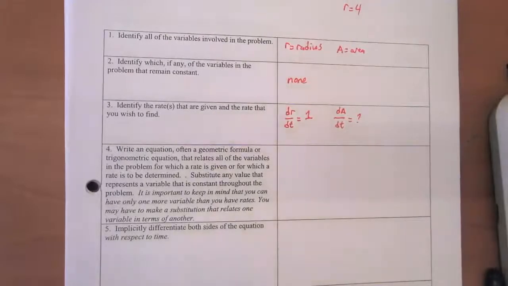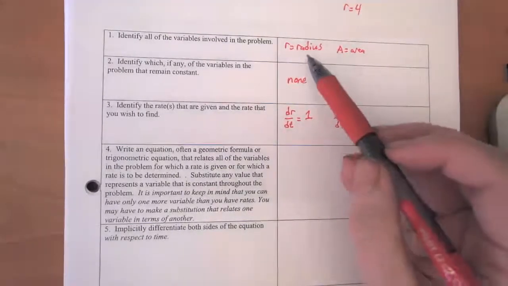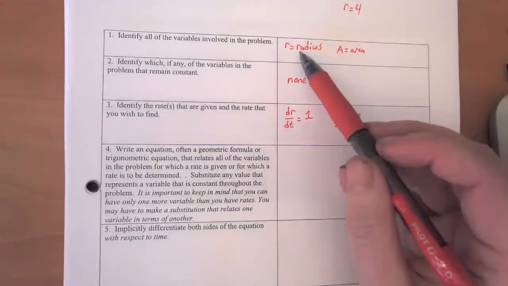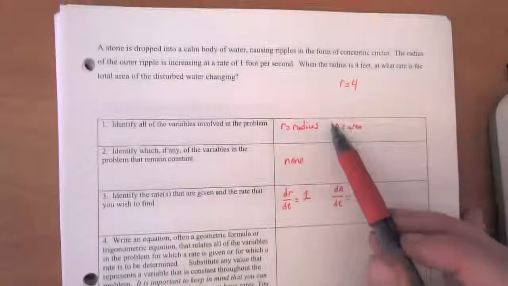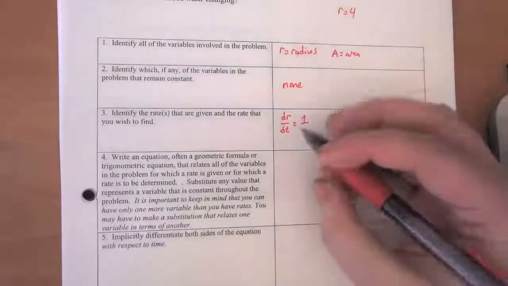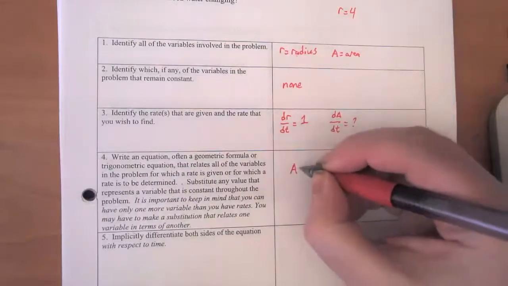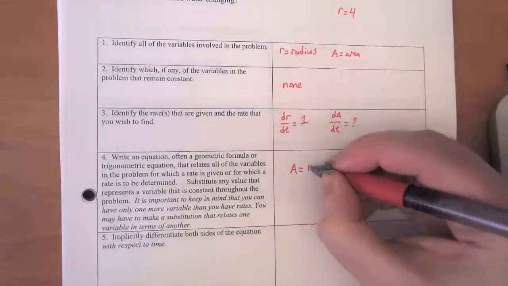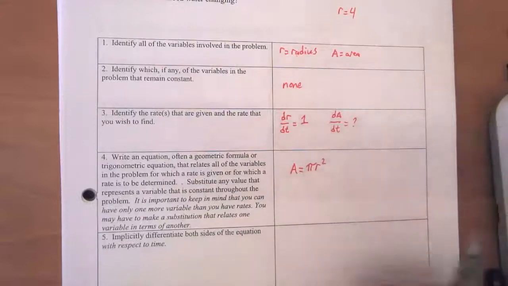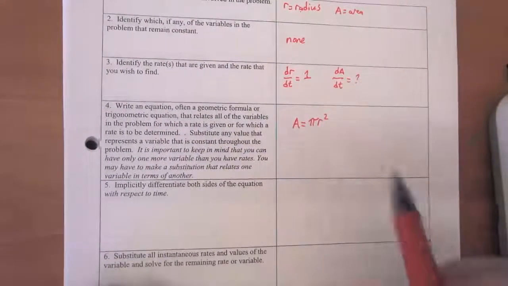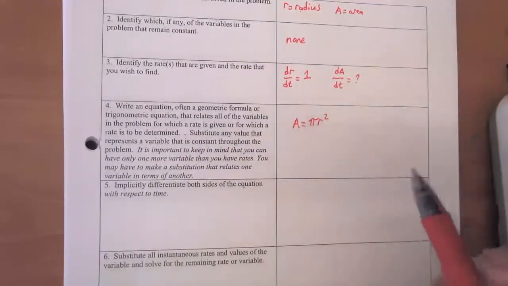Okay? So now we want to write an equation, often a geometric formula or trig equation, that relates all of the variables in the problem. So what do we have? What do we know as a formula that relates the radius and the area of a circle? Well, we know that the area of a circle is equal to pi r squared. And step 5 is to differentiate this formula with respect to time.